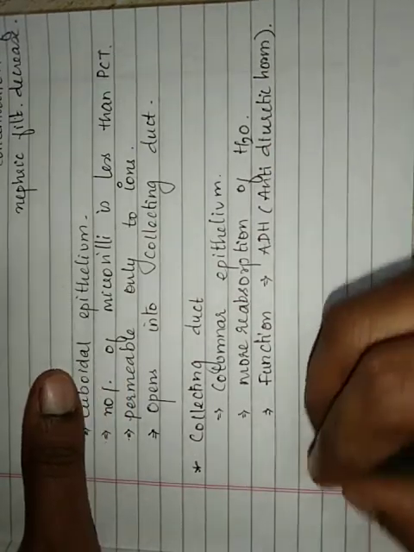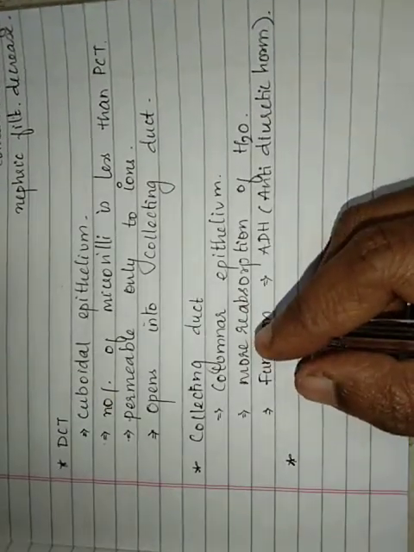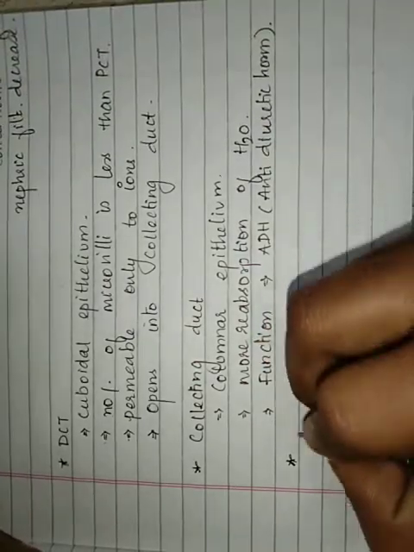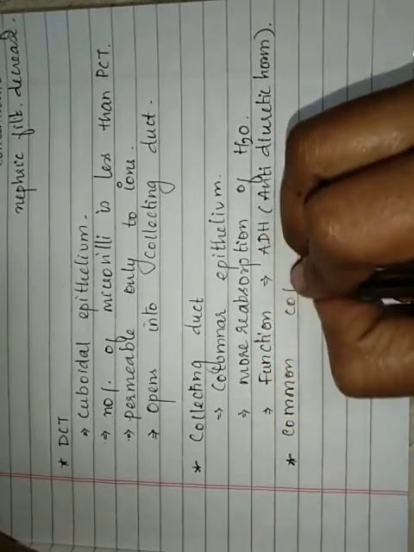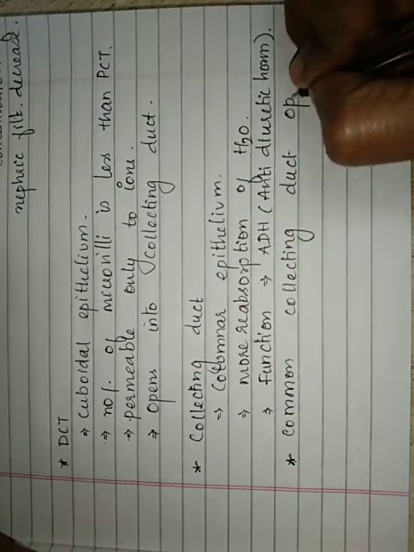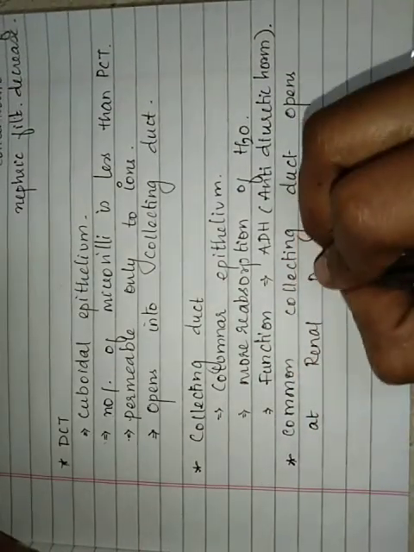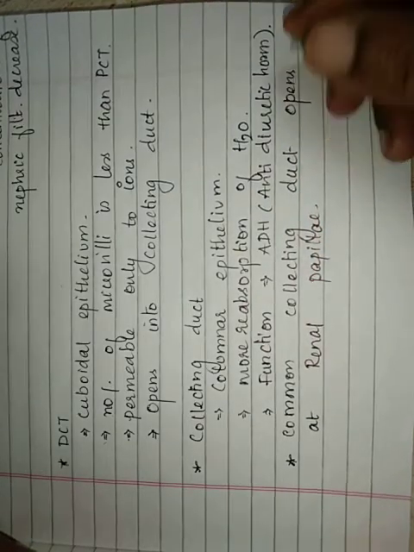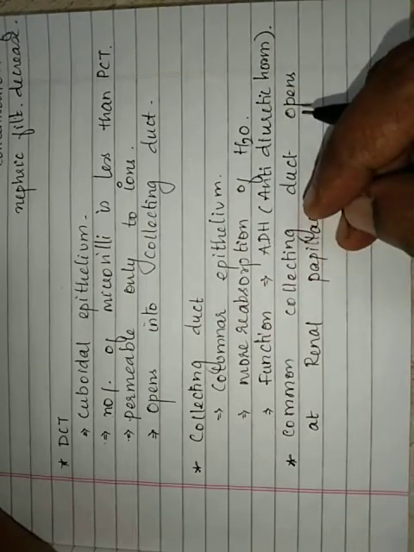And this collecting duct, I have already said you nearly ஒரு 6 to 8 nephronsக்கு வந்துட்டு there would be a common collecting duct, and the common collecting duct is going to open at renal papillae. அதாவது medullary pyramid ஓட apex part, அதாவது the narrower end part ஐ வந்து renal papillaனு சொல்லுவோம். அந்த இடத்துல தான் இந்த collecting duct open ஆக போகுது.